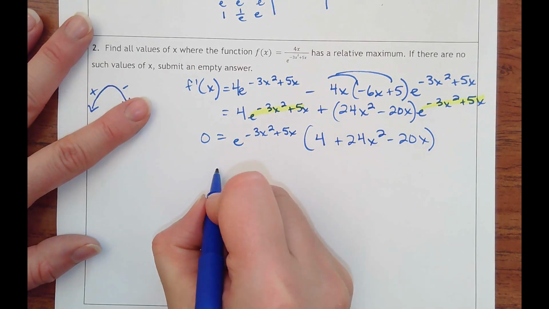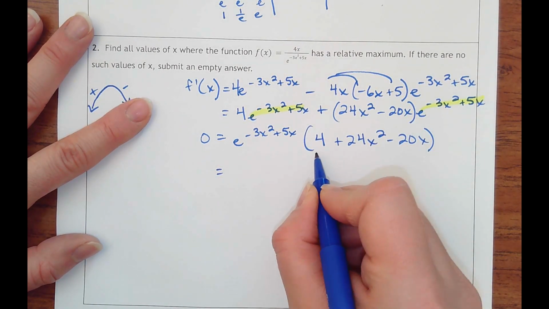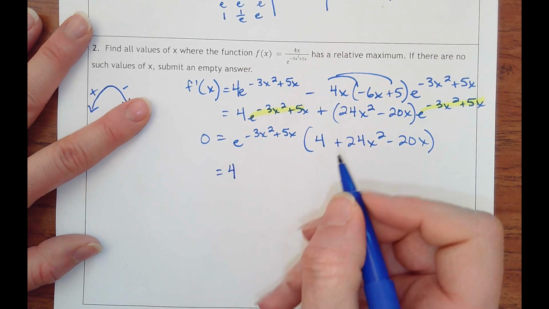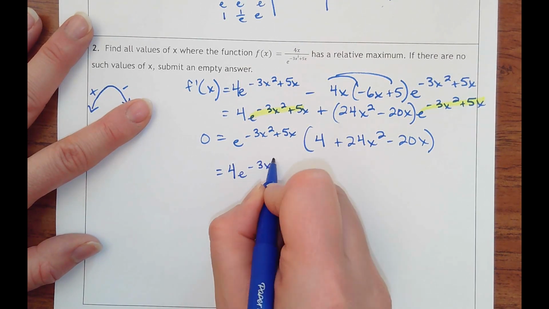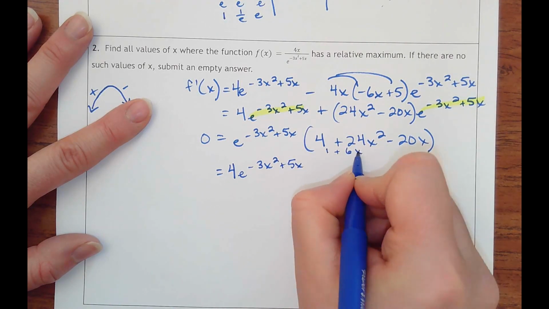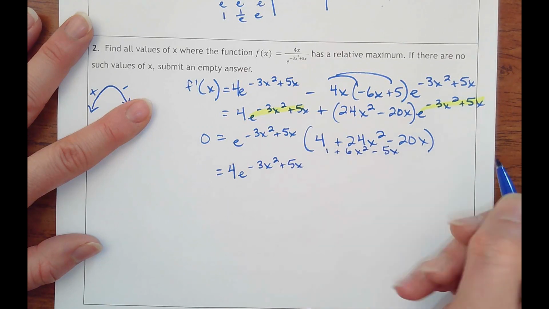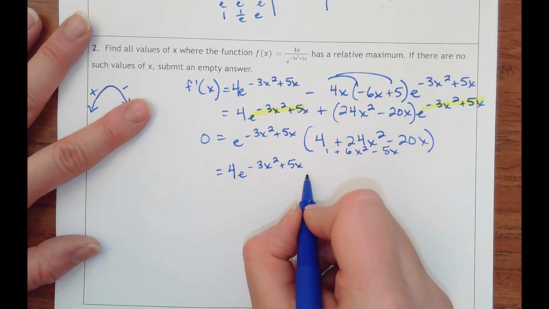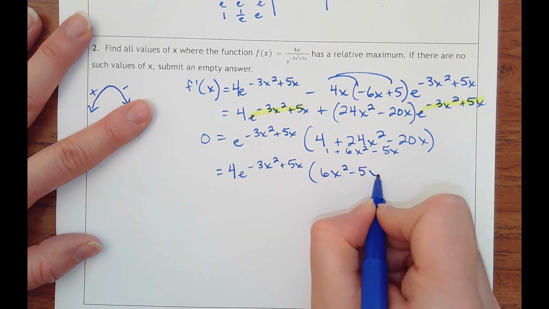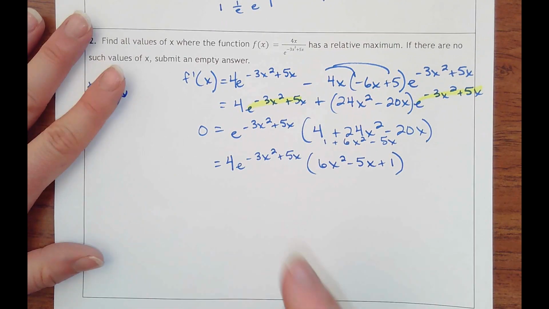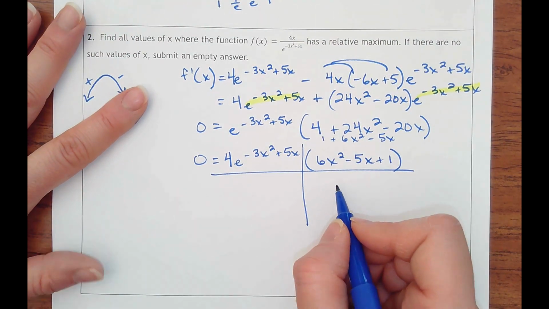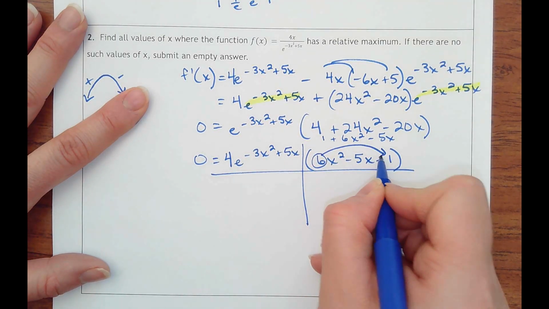Okay, so now I'm trying to work on getting this factored. I see that I could divide everything by a 4, so I'll put that in front. And that would become a 1 plus 6x squared minus 5x, but I'd rather write it in the order of 6x squared minus 5x plus 1. So my goal here is to think, how can I get this to be factored? This is a slide and divide where you take your a times your c.